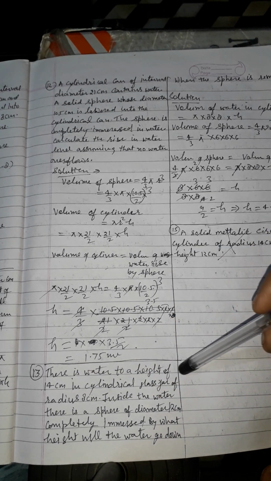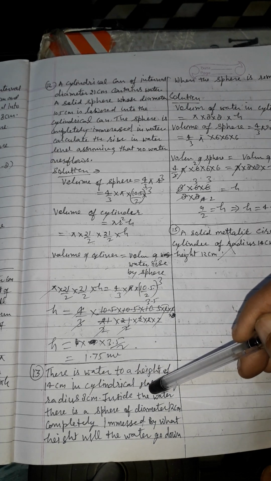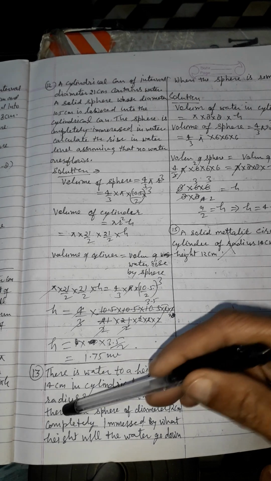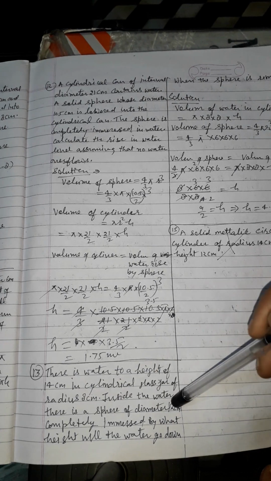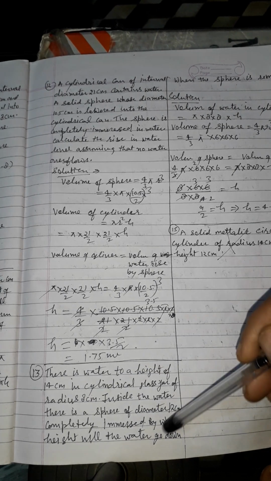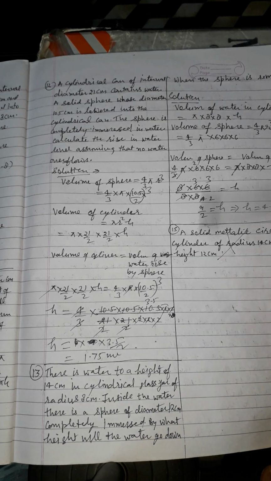Question 13. There is water to a height of 14 in a cylindrical glass jar of radius 8. Inside the water there is a sphere of diameter 12 completely immersed. By what height will the water go down when the sphere is removed? The volume of the water in the cylinder is pi into 8 into 8 into h. Volume of the sphere is 4 by 3 pi r cube, 4 upon 3 pi into 6 into 6 into 6. Volume of the sphere equals volume of the water: 4 by 3 pi into 6 into 6 into 6 equals pi into 8 into 8 into h. Then h is 9 by 2, it is 4.5.